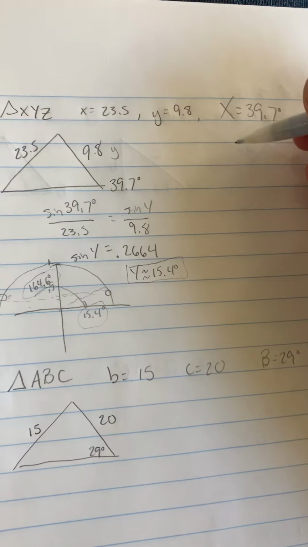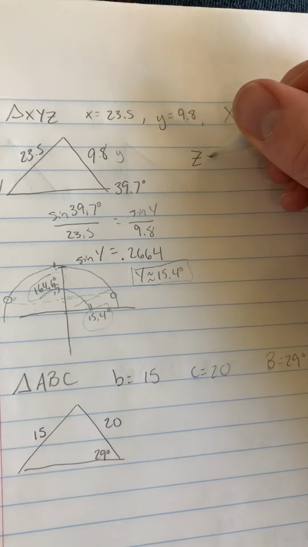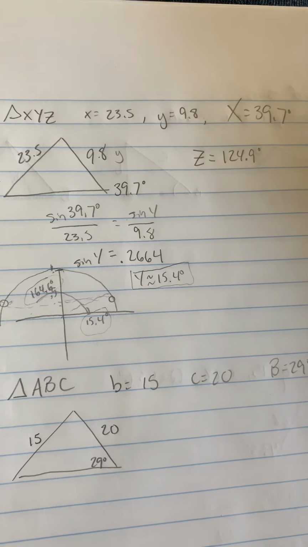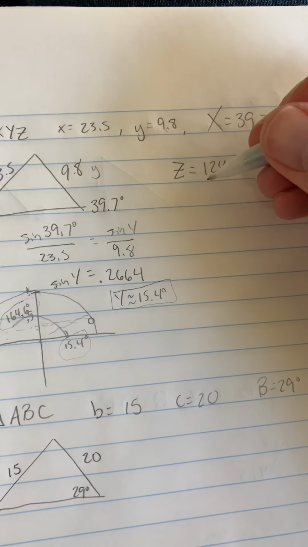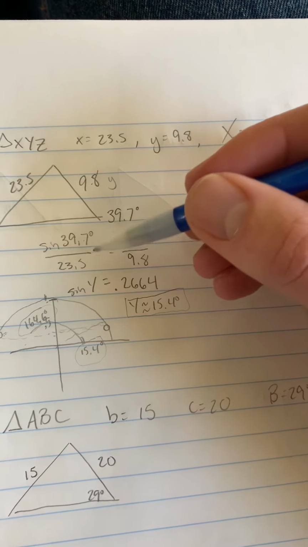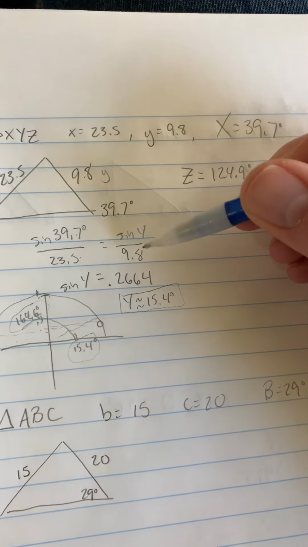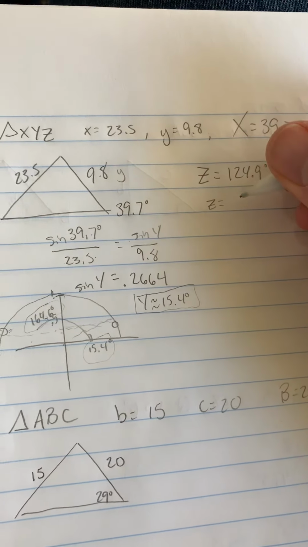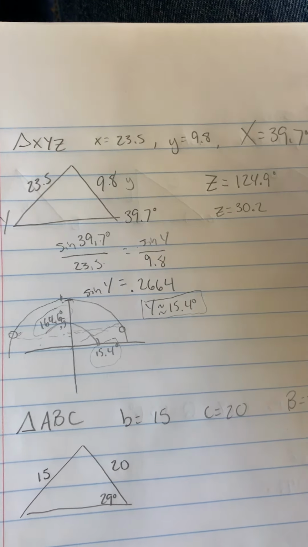Once I know what x is and what y is, I can use the fact that my angles have to add up to 180 degrees to find out what angle z is. And angle z is going to be equal to 124.9 degrees. I can then use the law of sines again, and you could go through and do that on your own. We'd still set it up with sine of 39.7 over 23.5 equals, this time, the sine of 124.9 over z. And if we solve that, we'd find that z, little z, is equal to about 30.2 units.